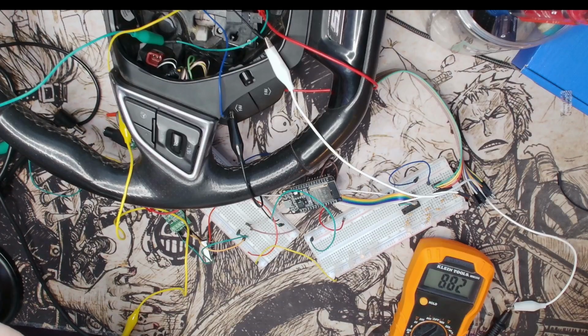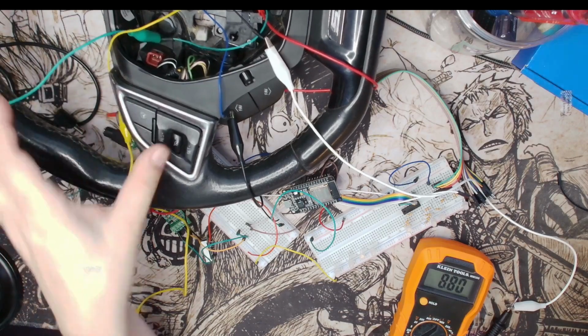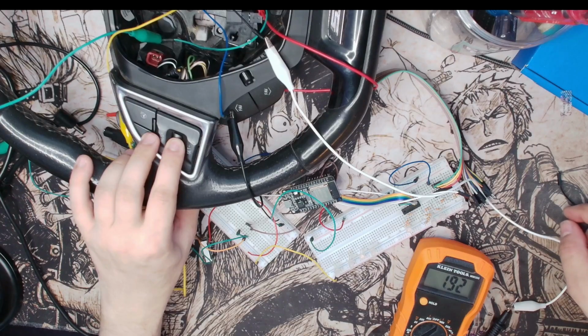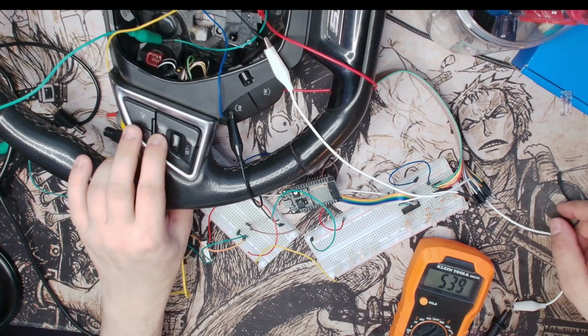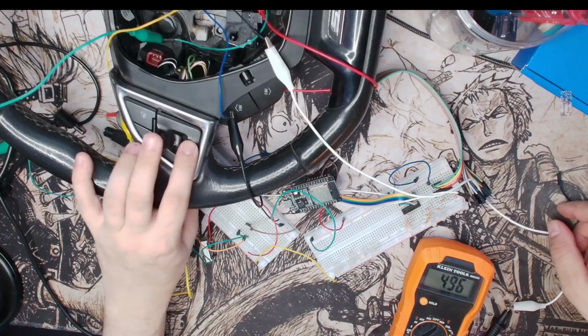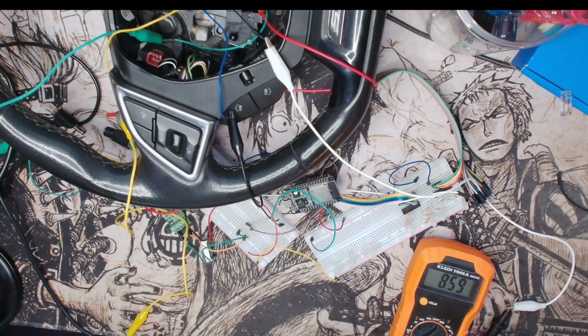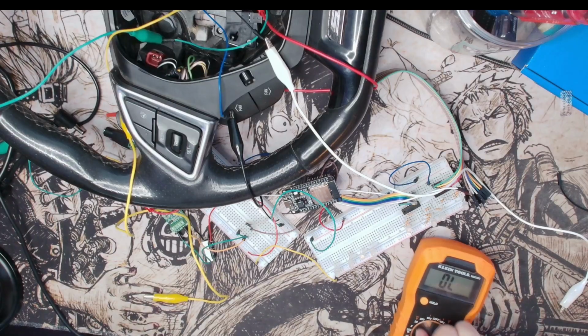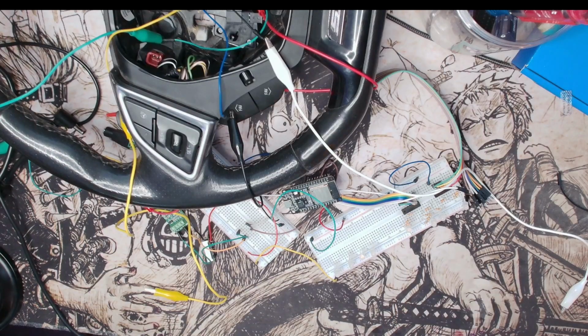And here we go. We have 8.82, and if I press on, you see that drops to 1.94. We have up and we have down. All right, so I know I've got the right pins. That's pretty much what I'm checking for. So rest easy, my friend. We won't need you for a while.